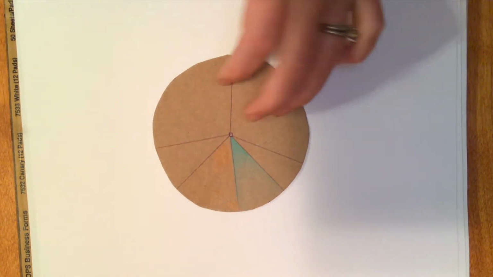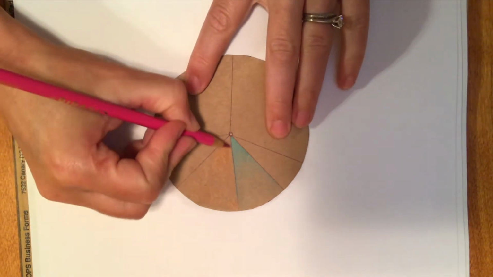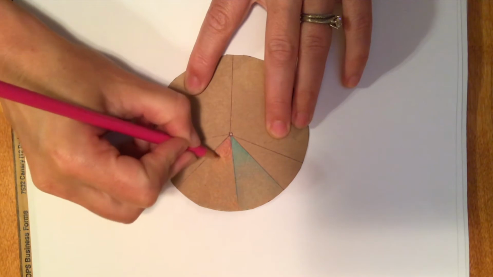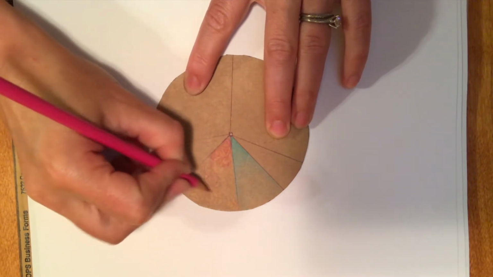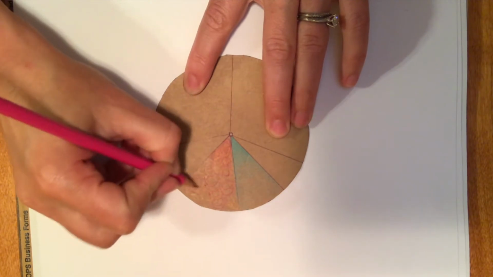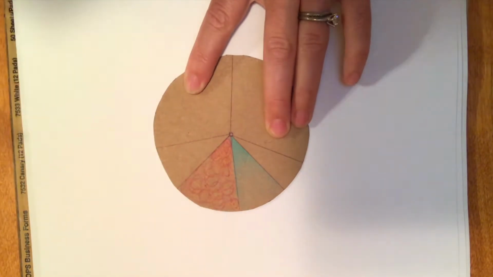This color is hard to see, so I'm going to layer it with another color. When do you think you could use scumbling in a landscape? If you thought bushes or trees, that's what I was thinking too. So it's nice to change up your shading techniques in order to create a sense of depth and interest in an artwork.